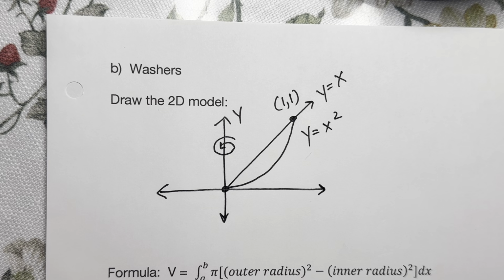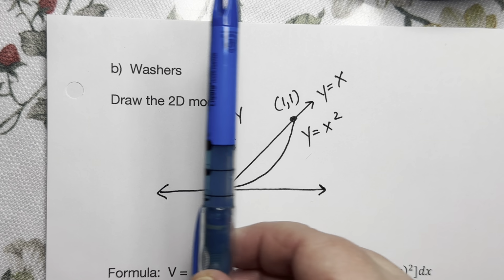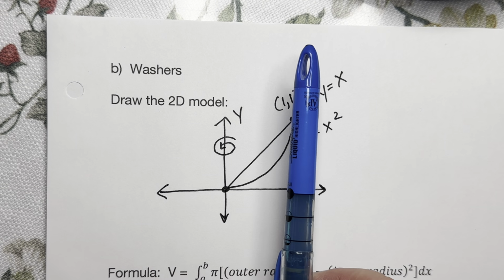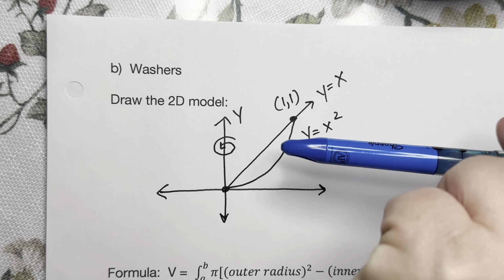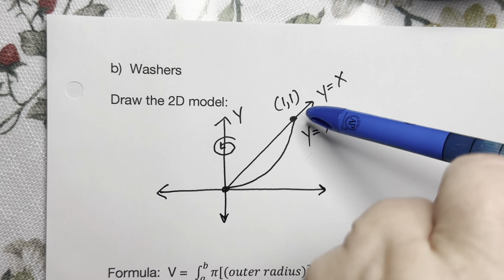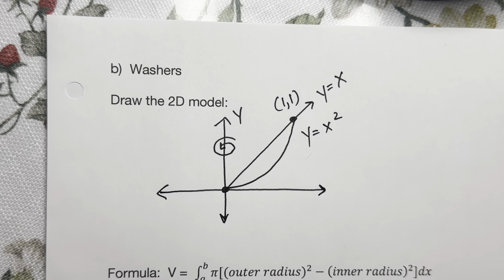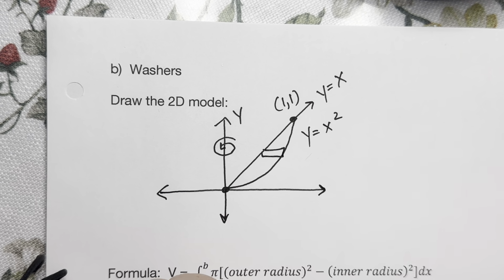So what are we going to do for our cross-section? You've got to think about it. If you take up and down and rotate it around, you're going to get a cylinder. How do you get a washer? Something like this, going around, makes something nice and flat that goes around. So we're going to be looking at cross sections that look like this.